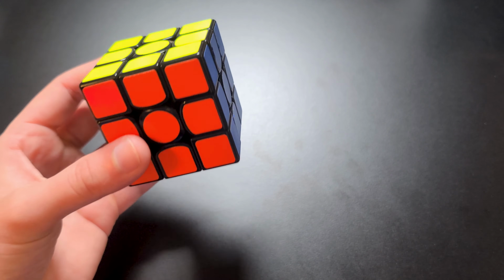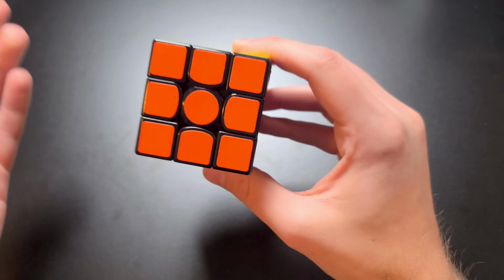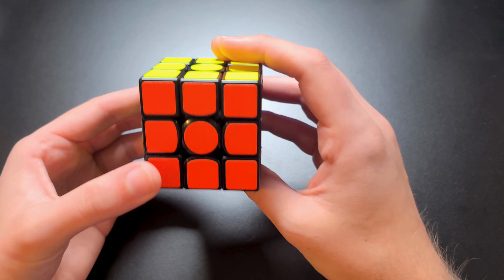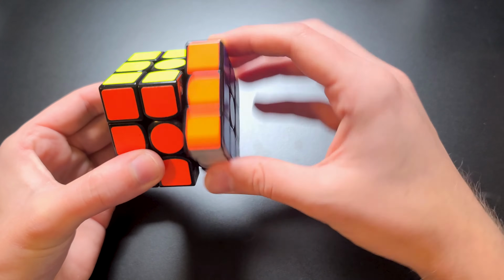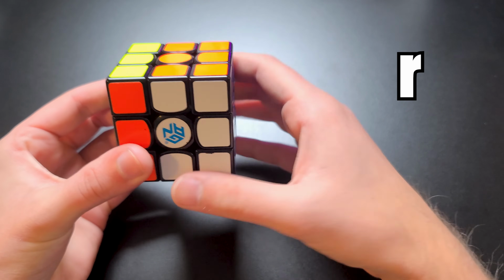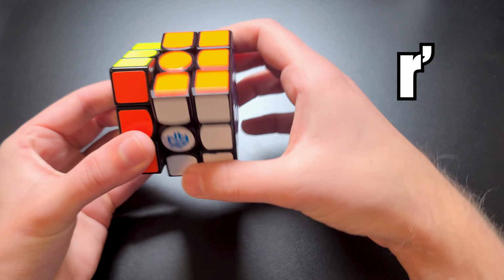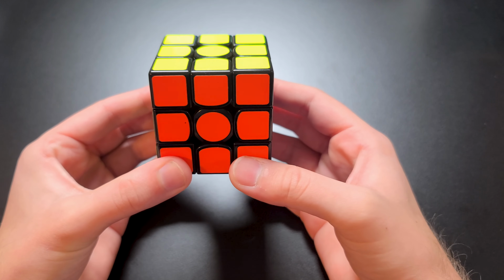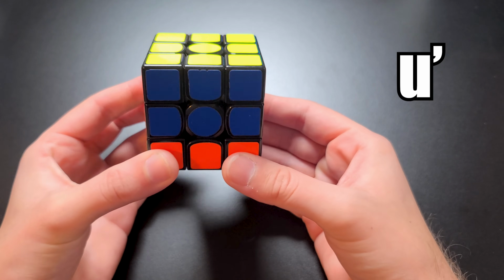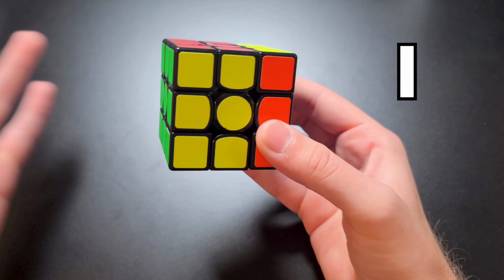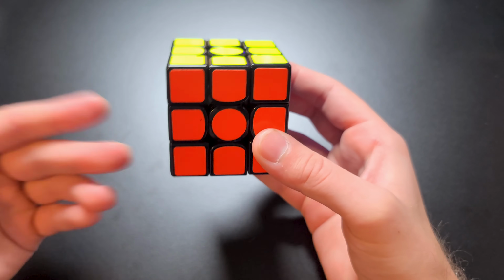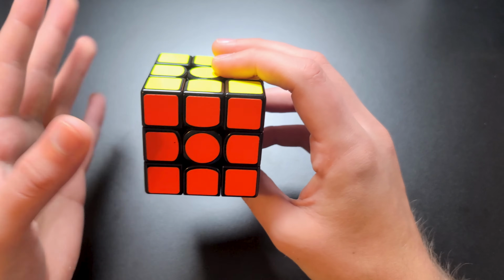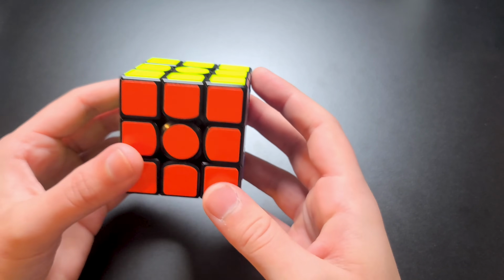And there's also lowercase letters. So there's the uppercase R, which is the right. But there's also a lowercase r, which is where you, instead of turning just one side, you actually turn two sides. So this is an r, and this is an r prime with the lowercase. There's also the same thing with u. So you can do all of the main turns with two instead of one. So here's an L, here's an L prime, but lowercase. And you can do that for basically all of the different turns. You're not going to see these too often, but it's something to definitely take note of.